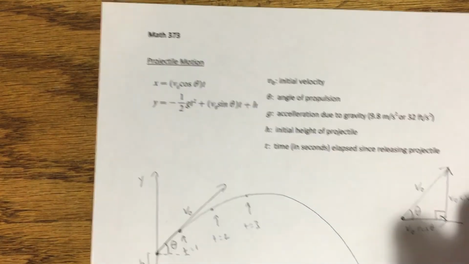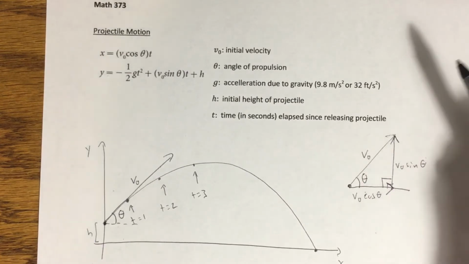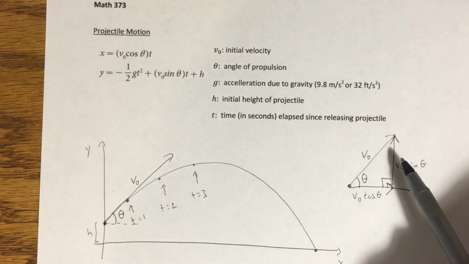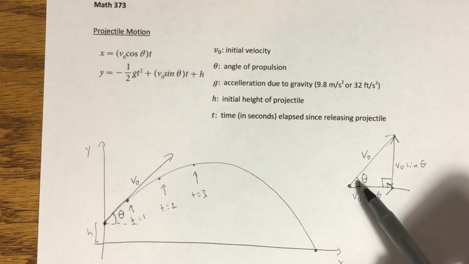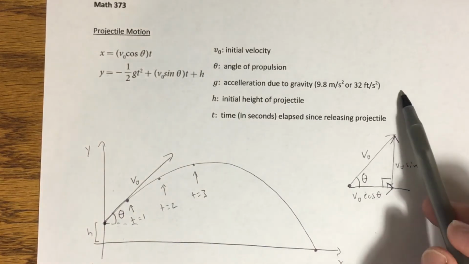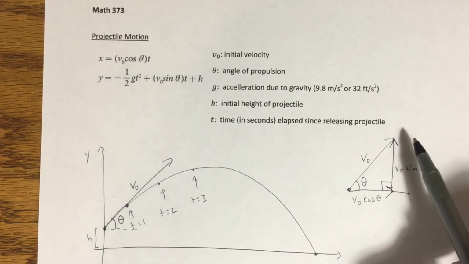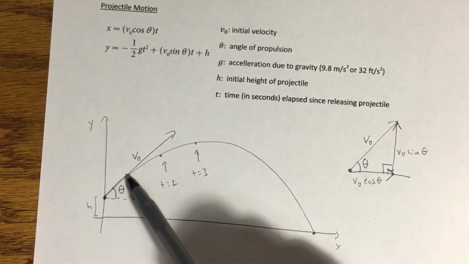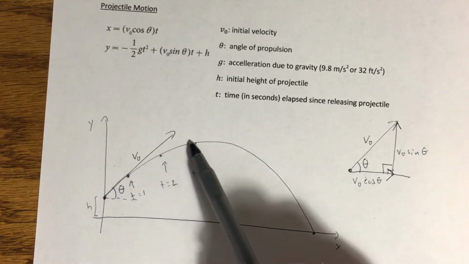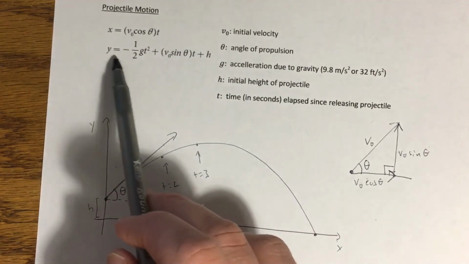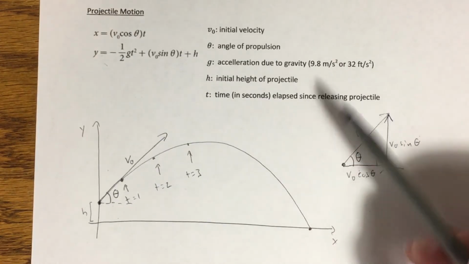Notice Y is more complicated. And the reason for that is because the velocity acting vertically is not going to remain constant. If you struck this ball or this projectile upwards like this, it's going to have an upward velocity, but then gravity is going to be diminishing that velocity over time. It's fighting against it. And eventually, the upward velocity of that projectile is going to reach zero, and then it's going to reverse direction and come back to the ground. So this equation captures that.